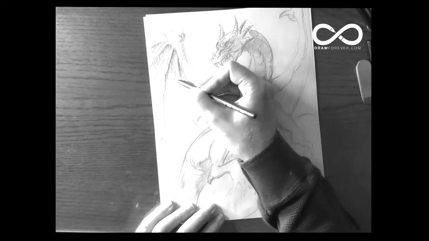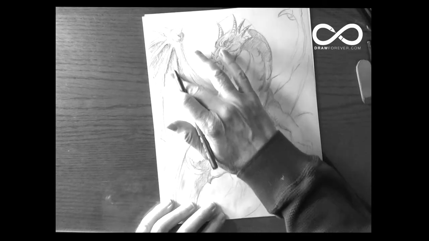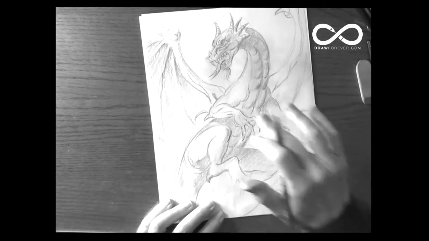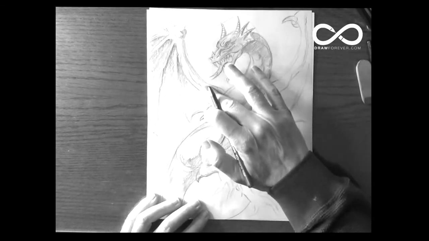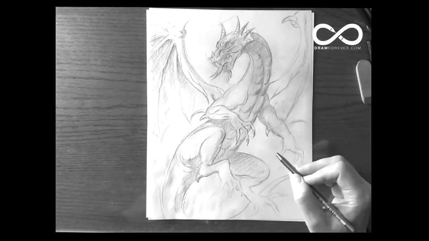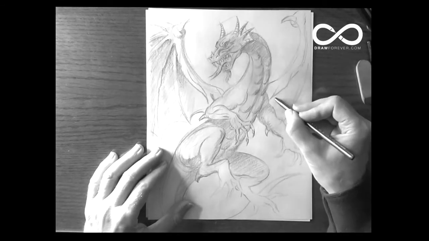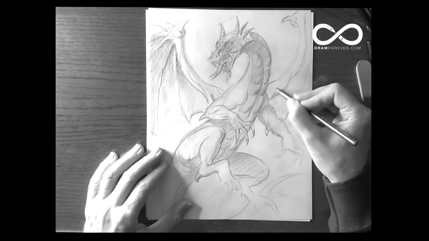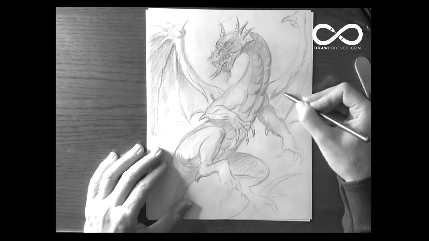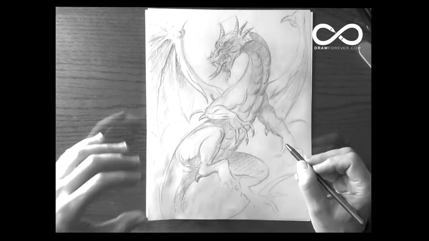I'm doing this fast, but it'll silhouette better as a shape. And again, this is back. Trying to think of which way things are moving when you do this.